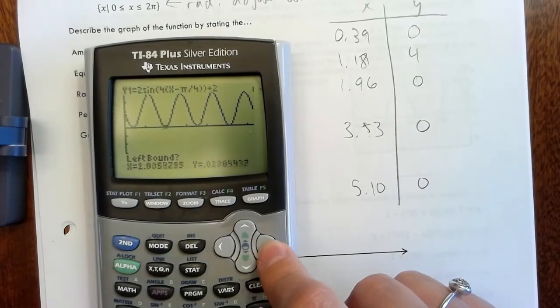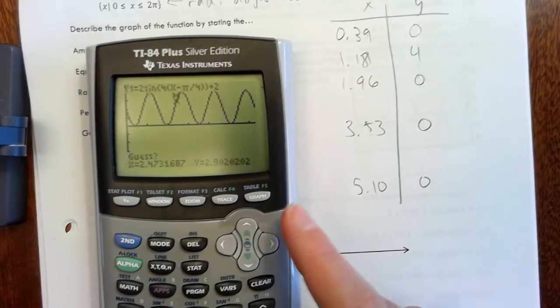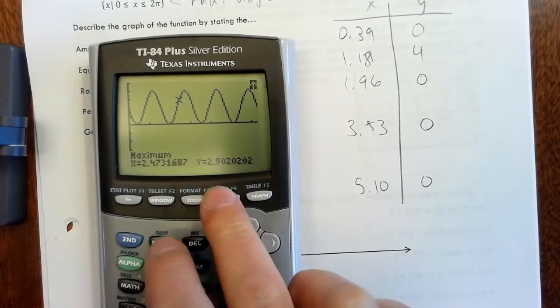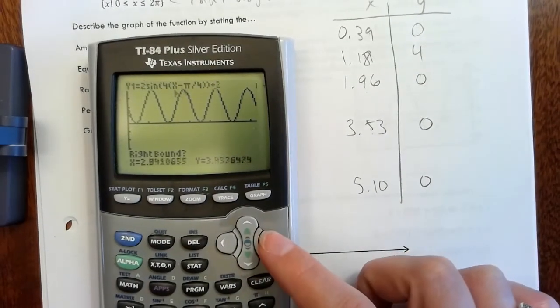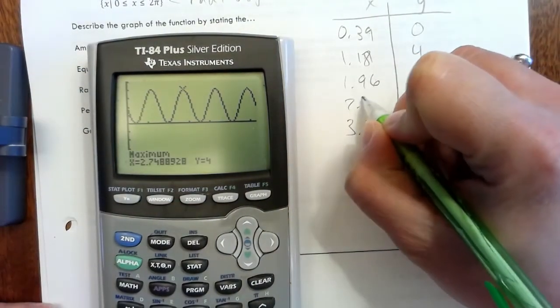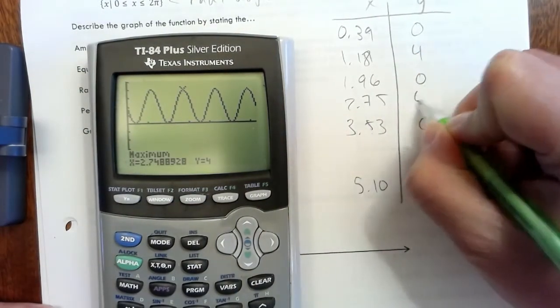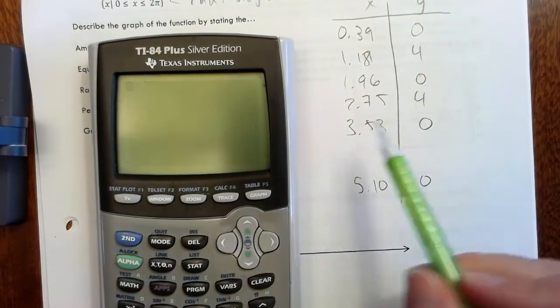Because this is kind of boring watching this. Whoops, I made a mistake here. Try that again. Left bound, move over to the right. There we go. Okay. So 2.75, y is 4. And then, yeah, I'm going to cheat a little bit. I'm going to use just thinking for this.